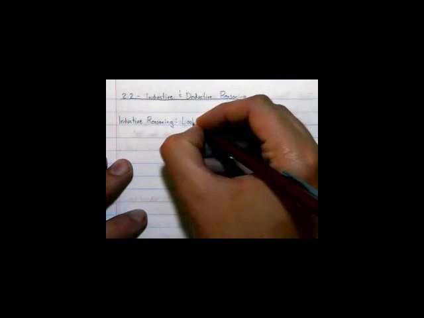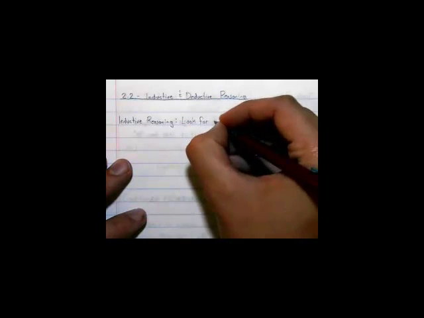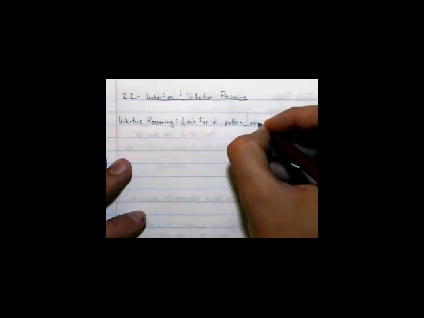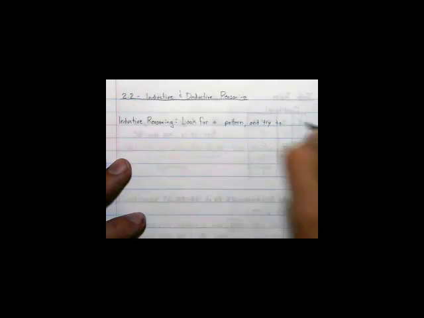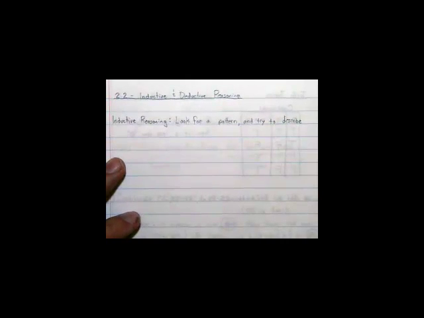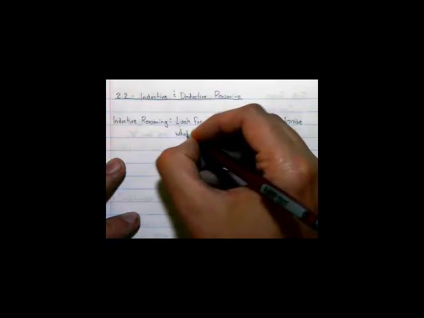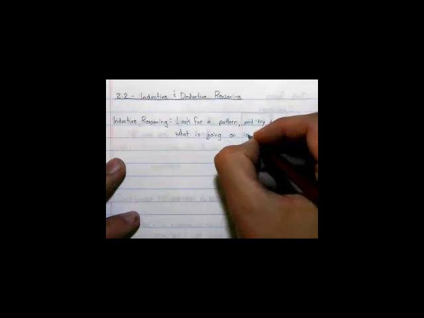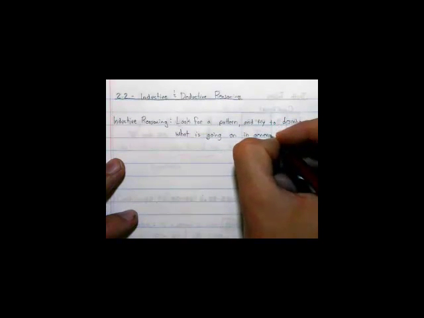Putting that in layman's terms: look for a pattern and try to describe what is going on in general. Okay, that's inductive reasoning. So it goes from something specific to something general.